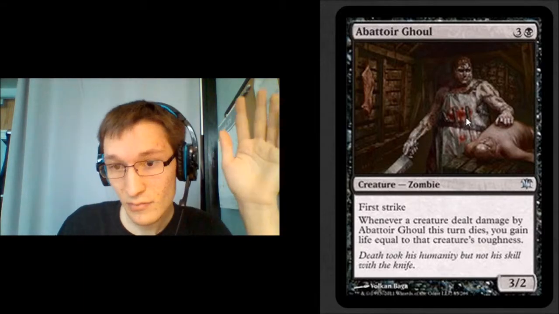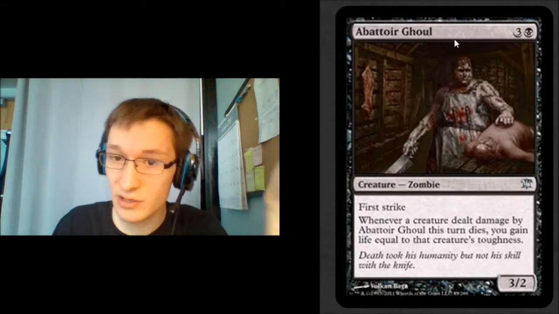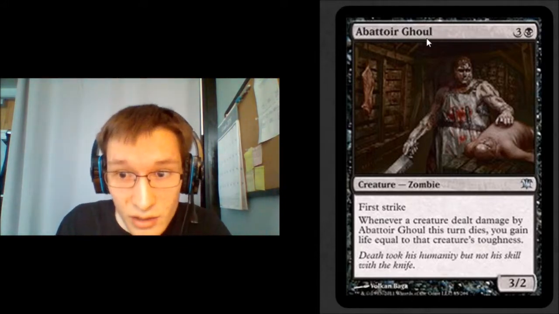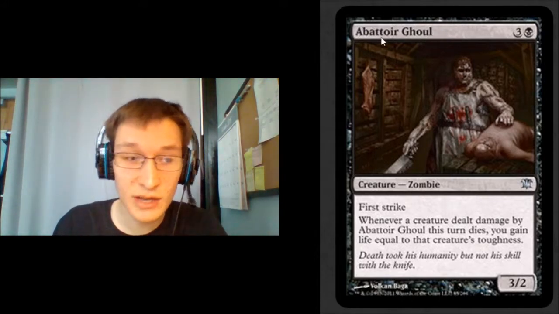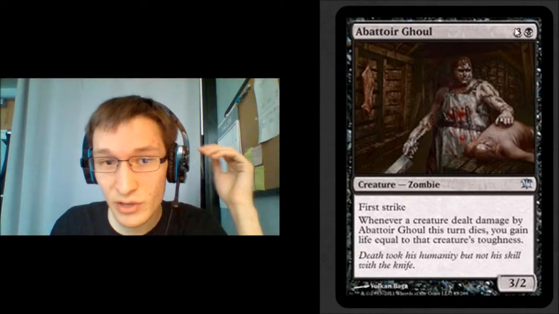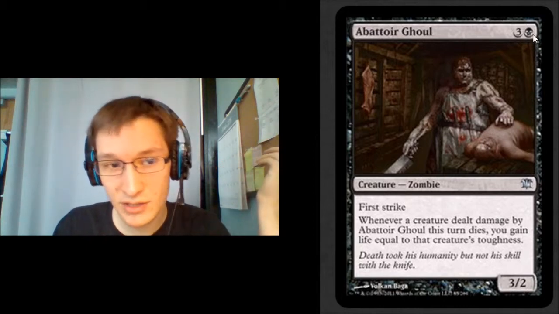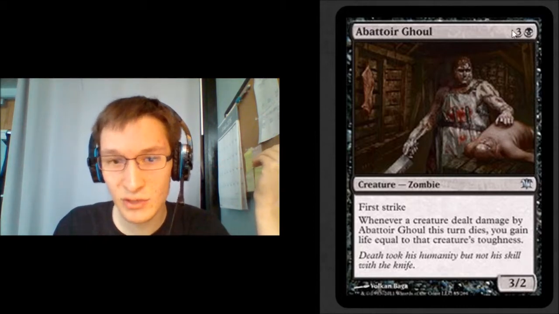So, to start off with, you have the name of the card. Up here, this card's name is Abattoir Ghoul. I think that's how you pronounce that. It's confusing sometimes. This is where the card's converted mana cost comes from, or mana cost. It's mostly the mana cost.